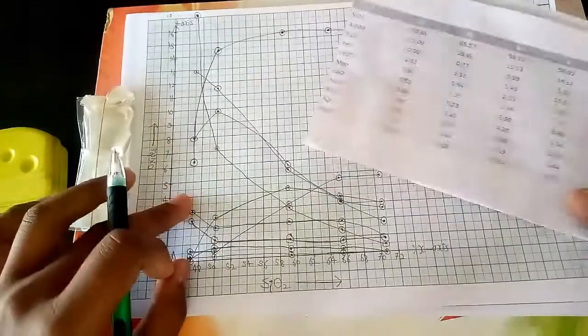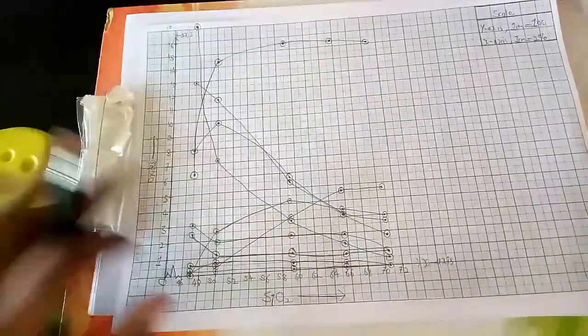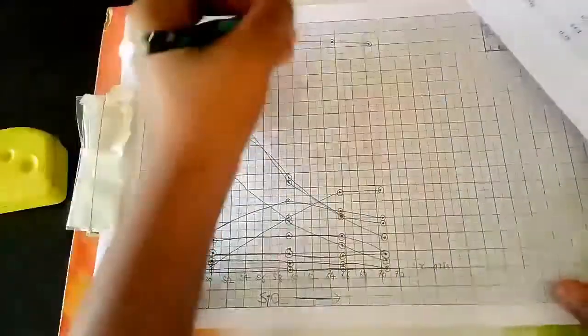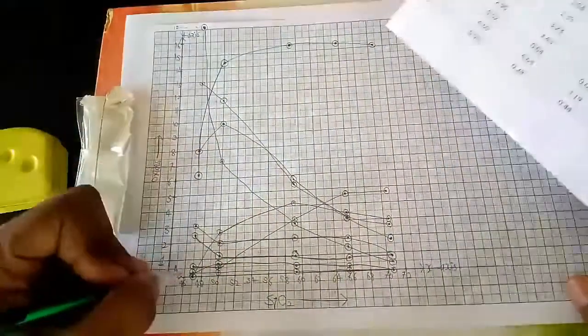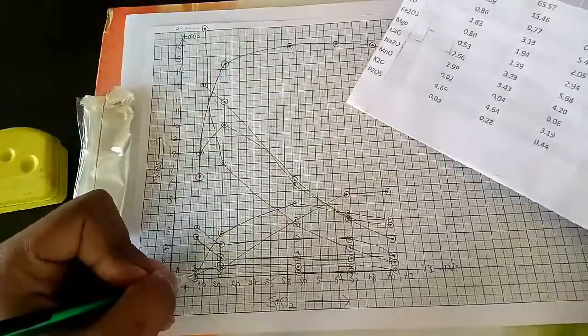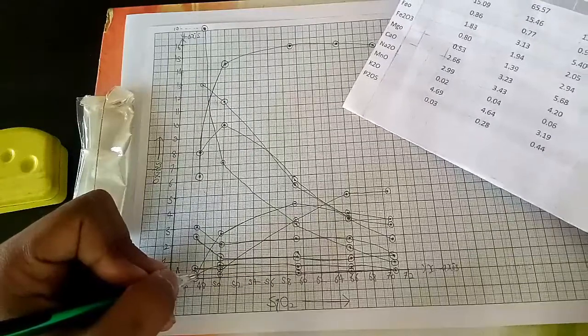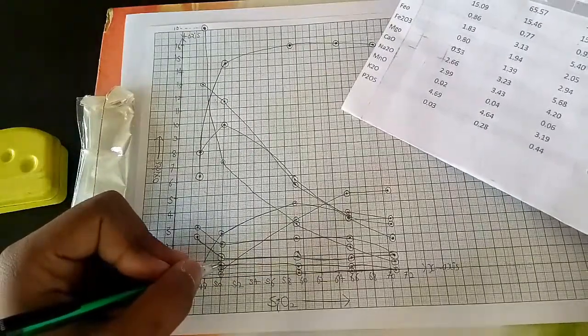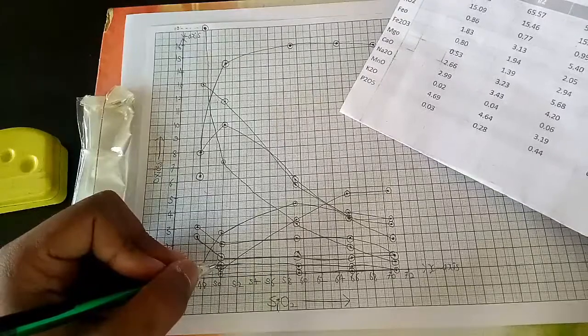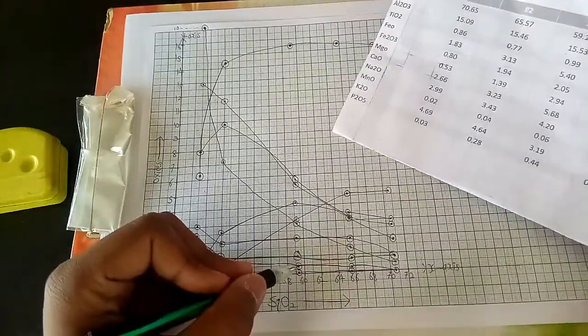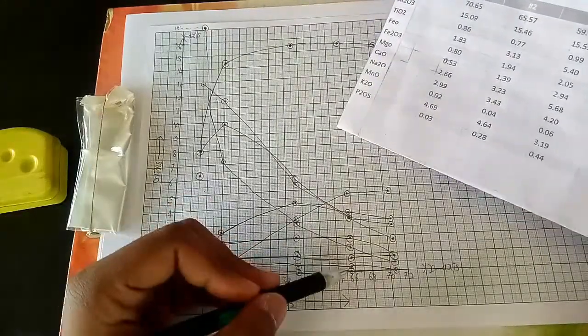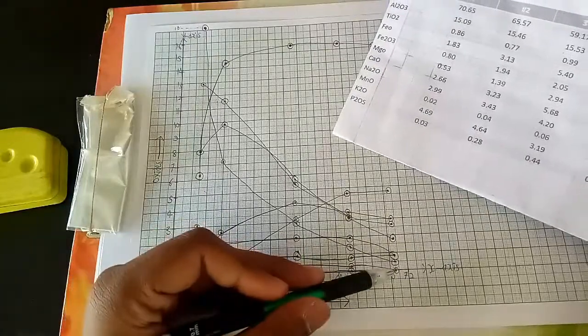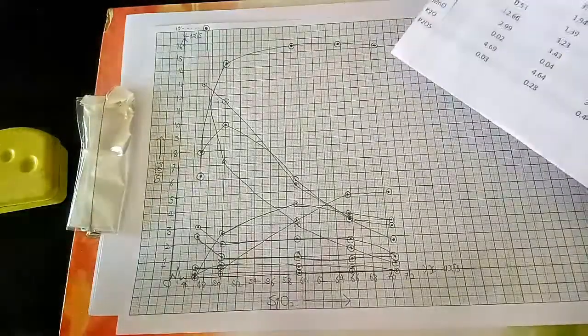As we have made all this on the one graph, that's why it is looking a little bit messy. But now we will be writing the names of these graphs. So here the P2O5 goes from 0.15 up to 0.72. Then it goes down again to 0.44. Then again to 0.28. Then at 0.03 finally it touches. So this is a negative graph.